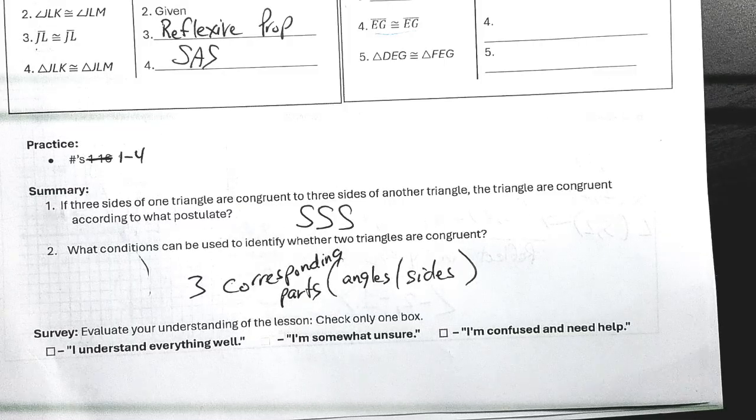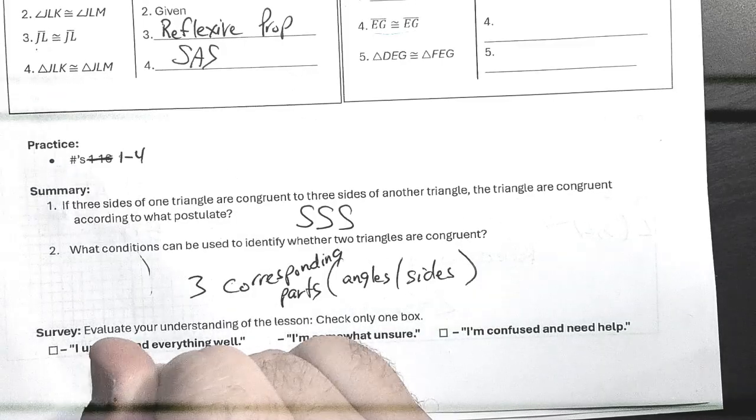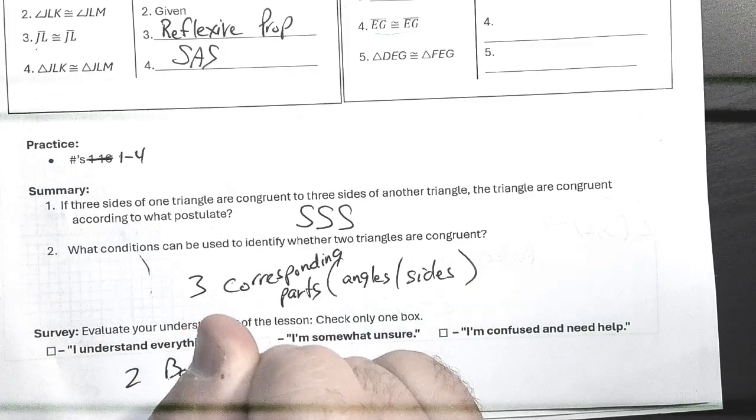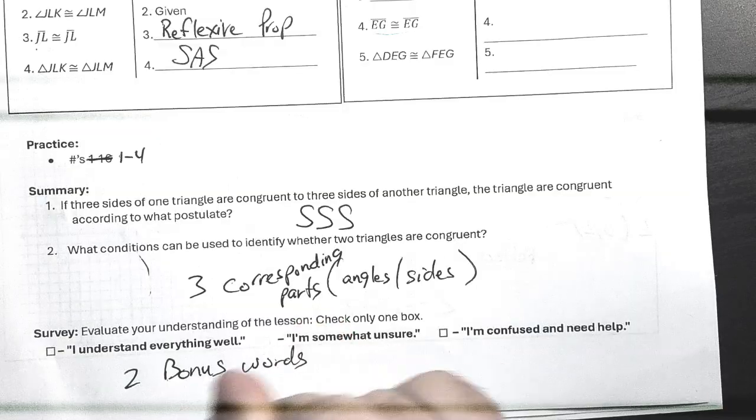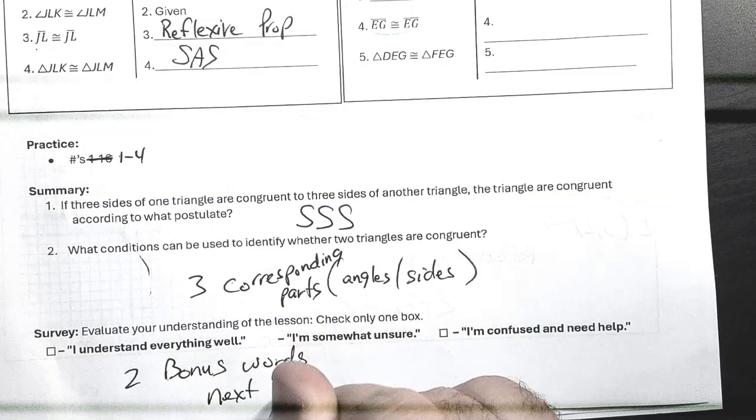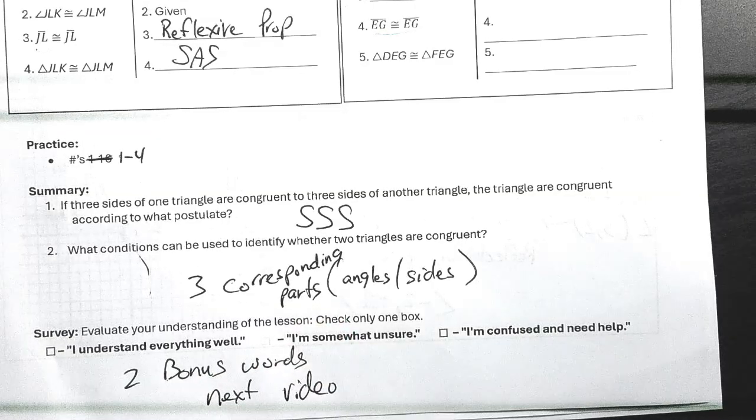Sorry, no bonus word on this particular video, but if you are still listening and not just taking notes, next video, which it's pretty late tonight, so it'll probably be tomorrow, I will do 2 bonus words. I'm going to write that at the bottom here. So 2 bonus words. Next video. So listen out.